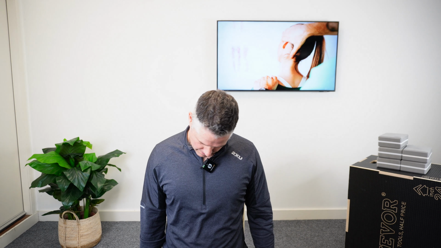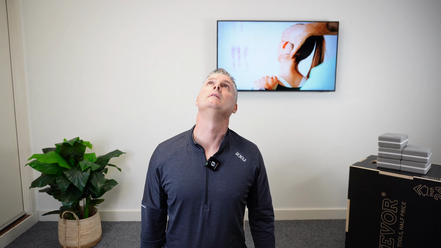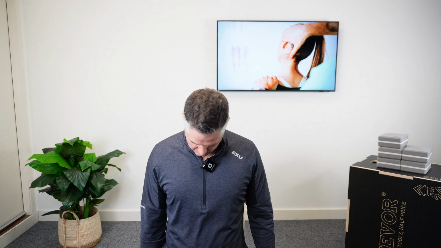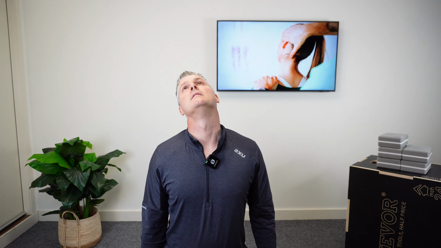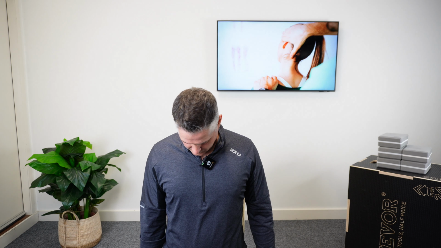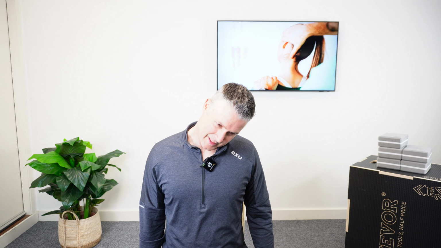Where is the area of restriction? Okay, last rep, I think this is 4.